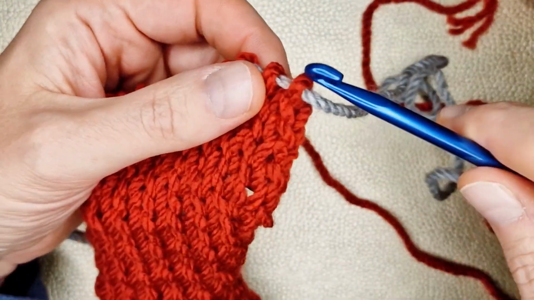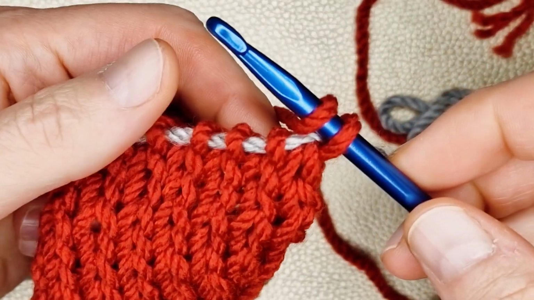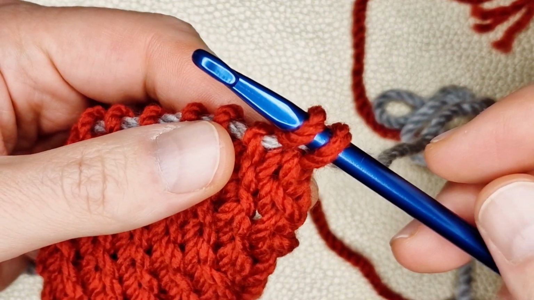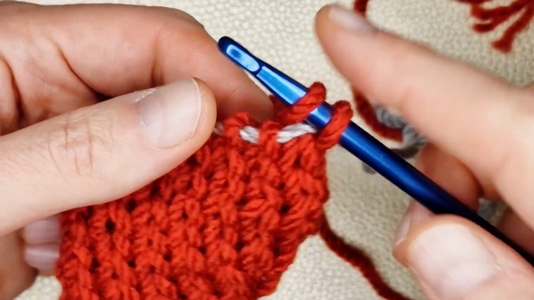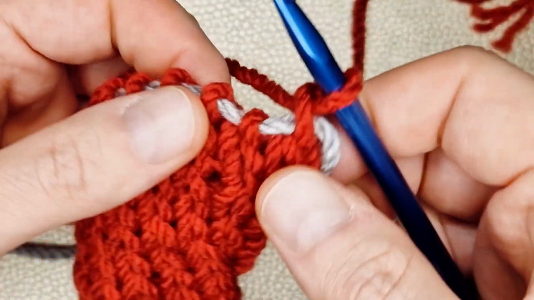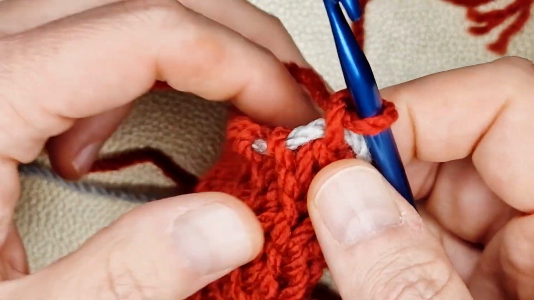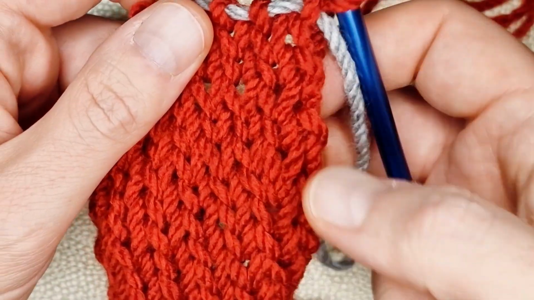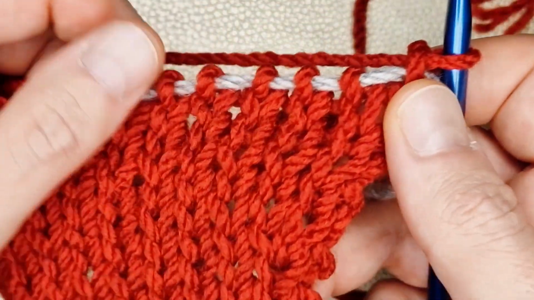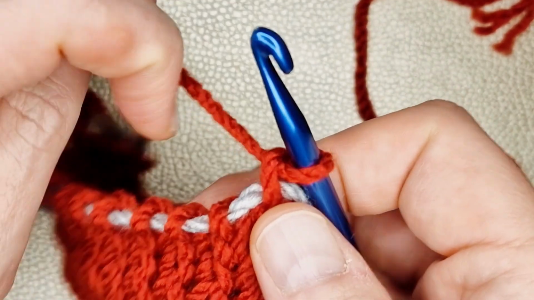Okay, so let's make the first increase method. It doesn't matter where you increase in your work. The only place where I wouldn't do it is always the first and the last stitch, mainly so that you can keep the border in shape. But everywhere else, it's basically free to go. The previous stitches I made always in the second stitch, but you can of course make your increases also in the center or somewhere else.